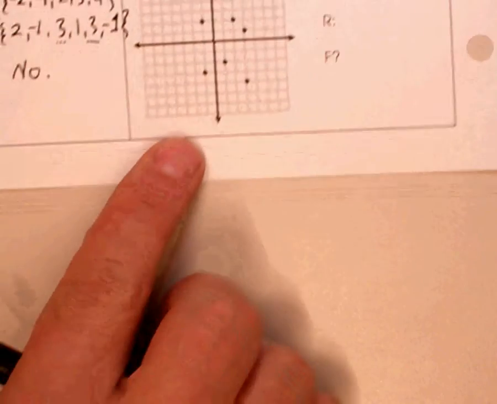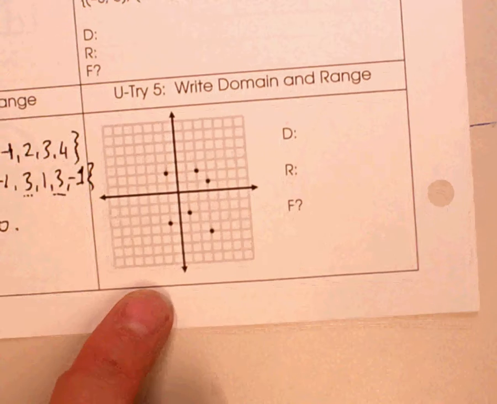Here's your U-try, and please bring any questions to the class.